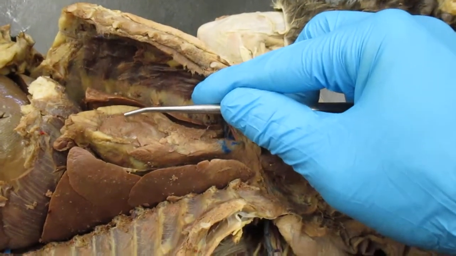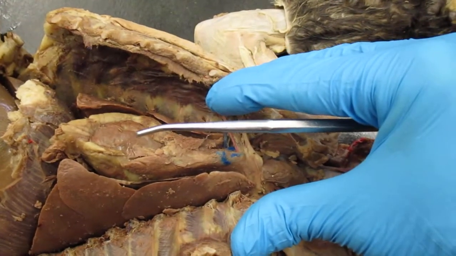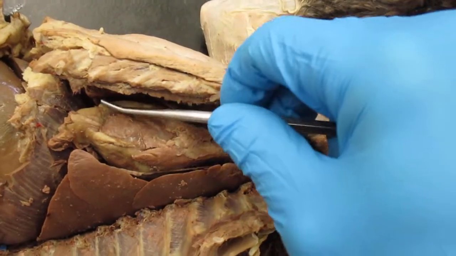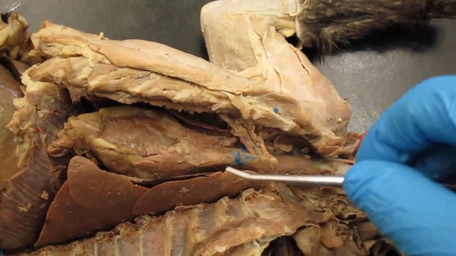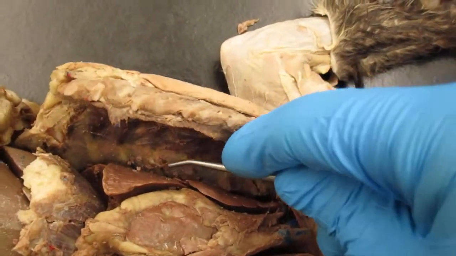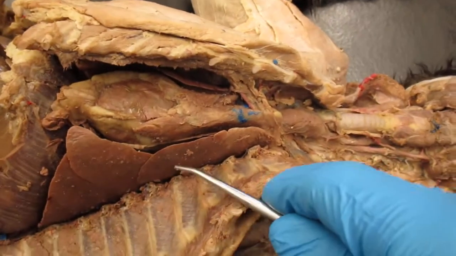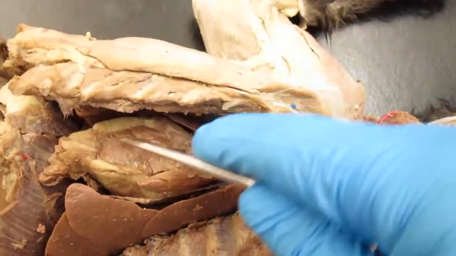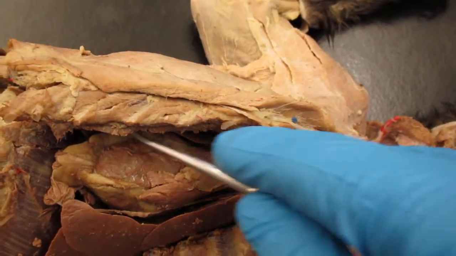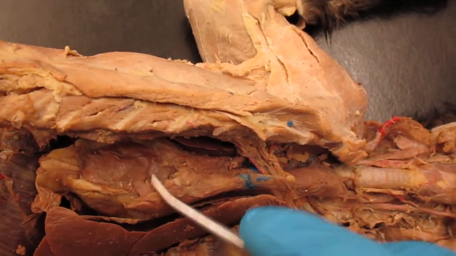You can see the heart covered by the pericardium, as we see here, within your mediastinum. You can see the other pleural cavity right here. So we see the lungs within the pleural cavity. Here and here we see the heart right here within the pericardial sac here of the mediastinum.